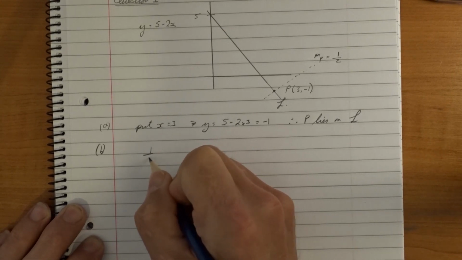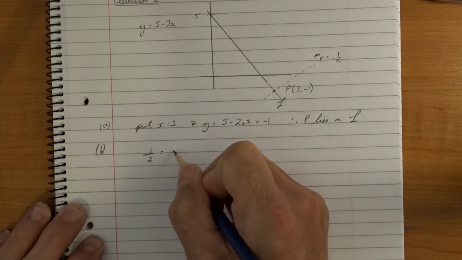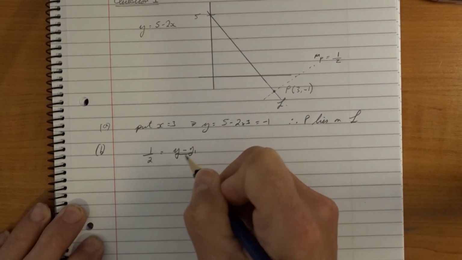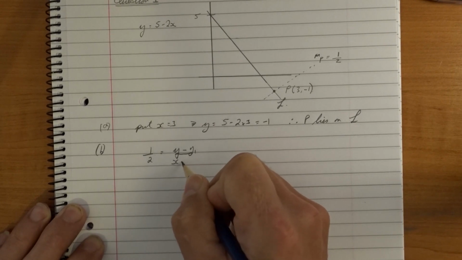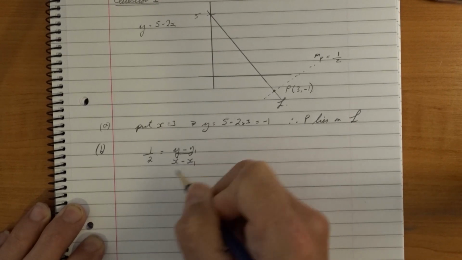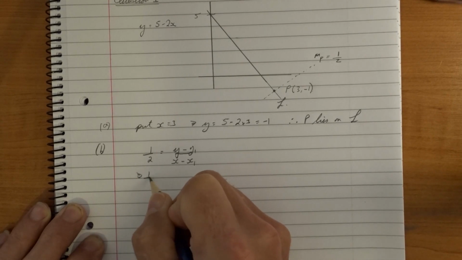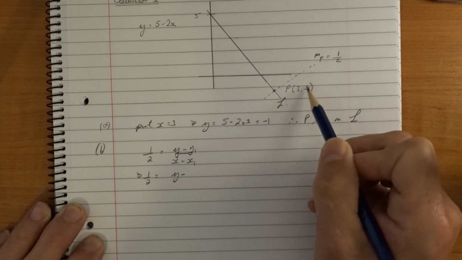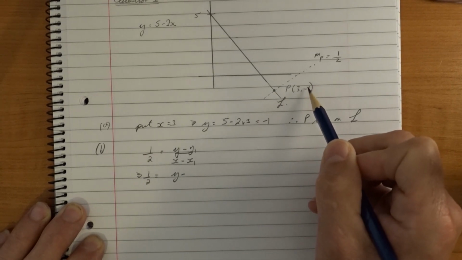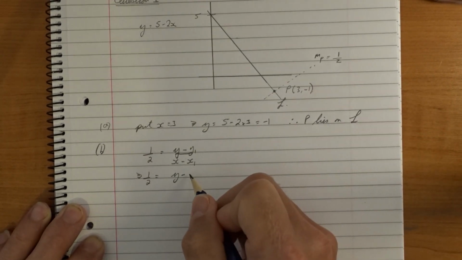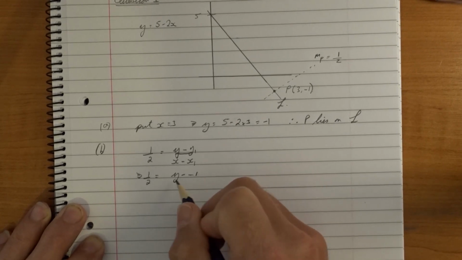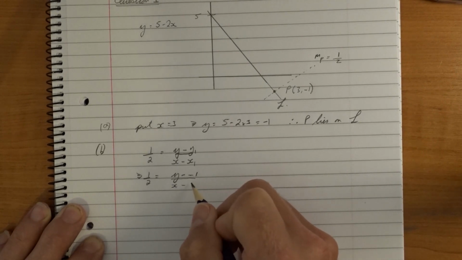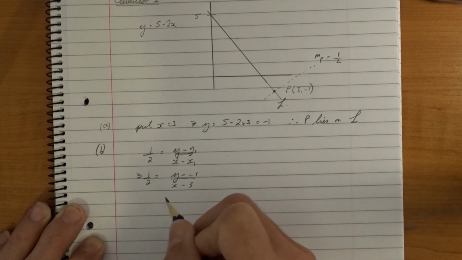We can say that the gradient is a half, which is equal to any value of y minus y1 divided by any value of x on the line minus x1. So in this case we've got 1/2 is equal to y minus y1, which is the minus 1 from the P, so I've got minus 1 down there, divided by the x value, or any x on the line, minus the x value that we've got, which is 3.